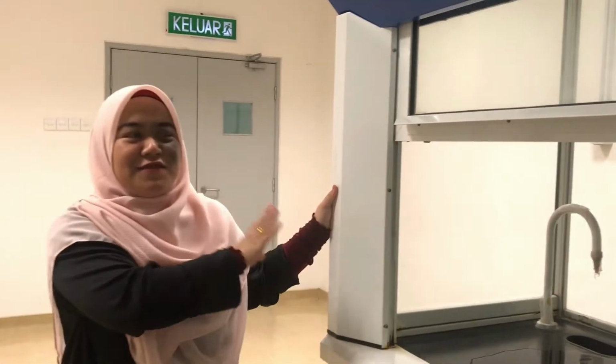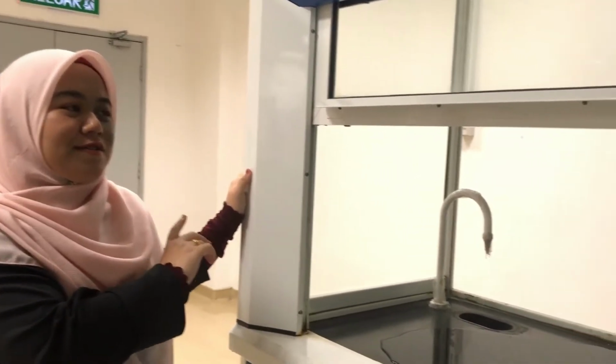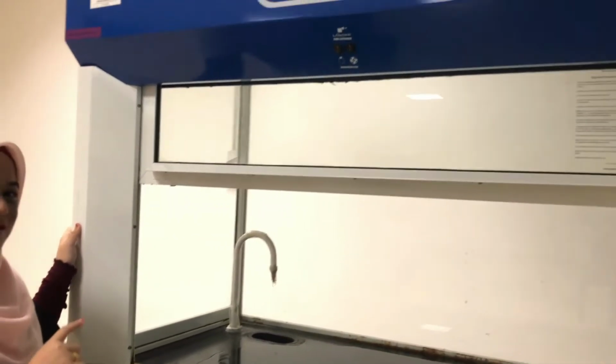We move to the next equipment of the laboratory. This is a fume hood. It functions to ventilate harmful gases.